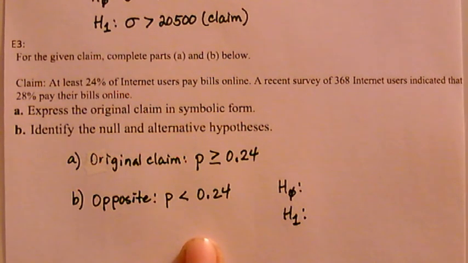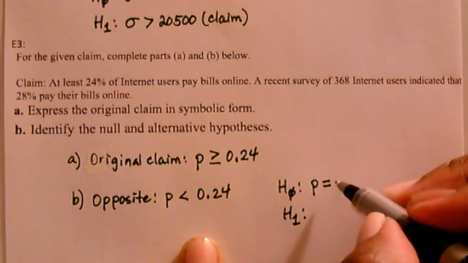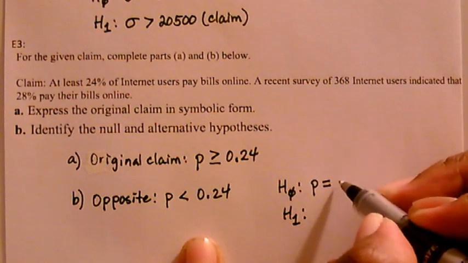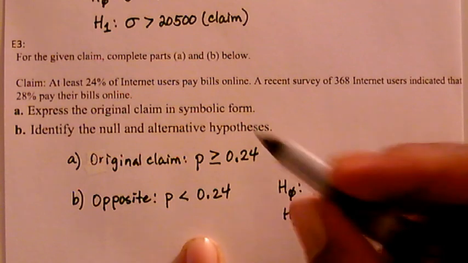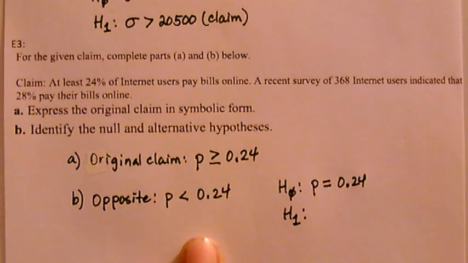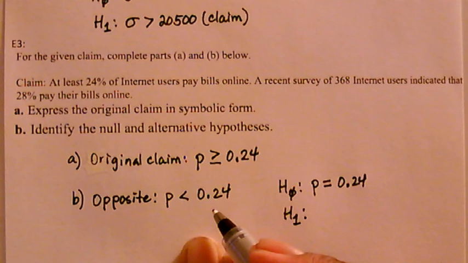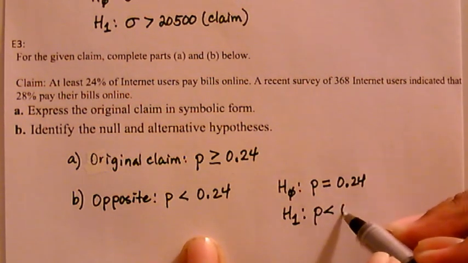So in this case here, the null always has equality. So in this case here, it's going to be P is equal to. And the null always has the equal sign no matter what. Regardless of whether you have greater than or equal to or less than or equal to, the null always has the equal sign in it. So P is equal to 0.24. And the opposite, which is P is less than 0.24, must be your alternative hypothesis.